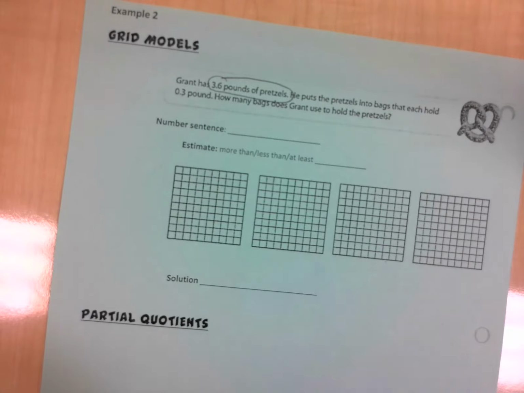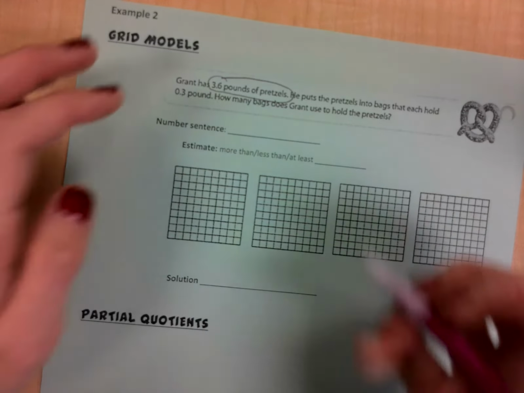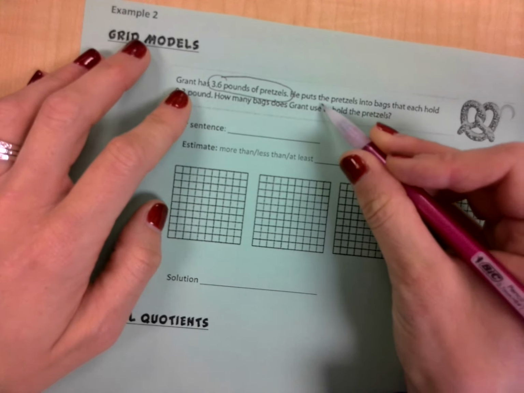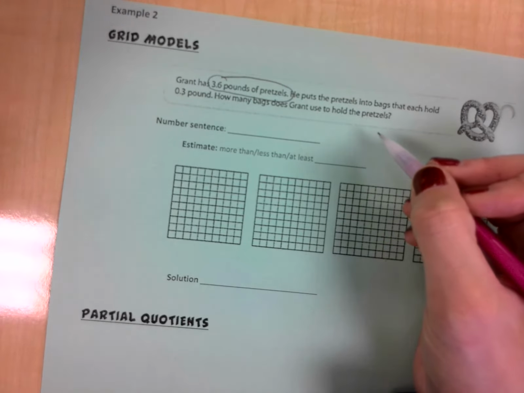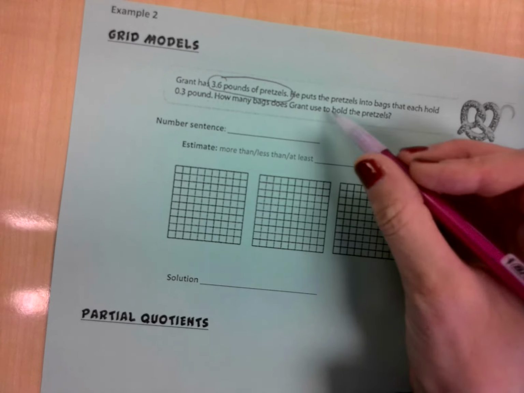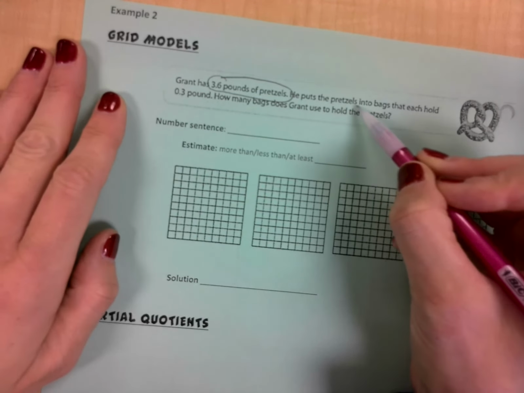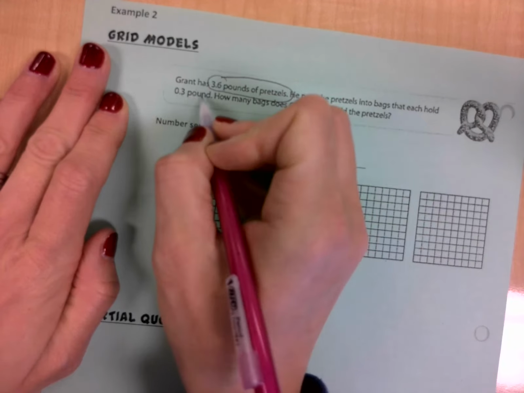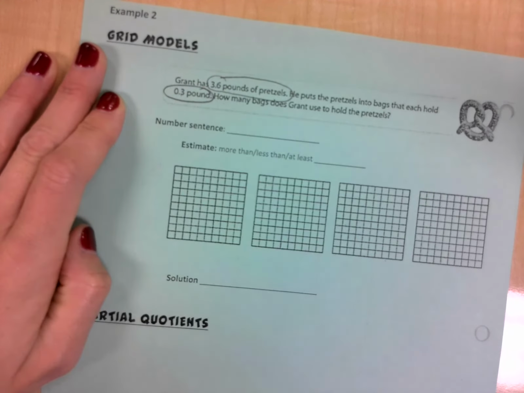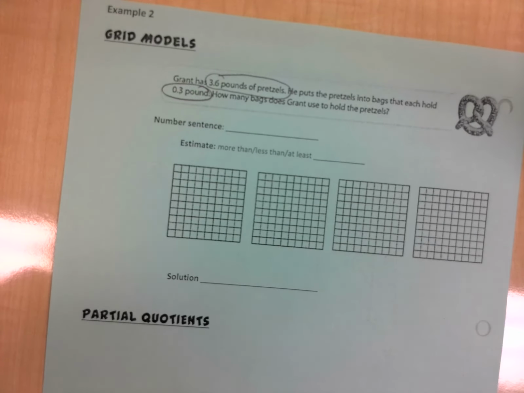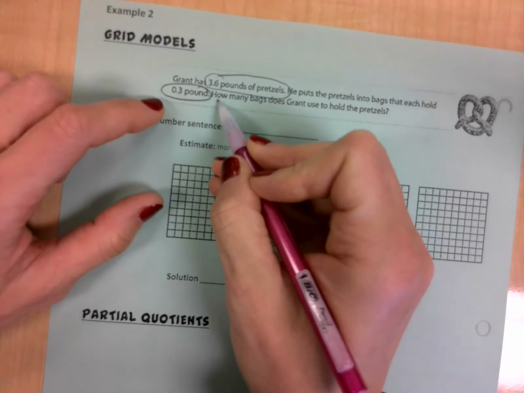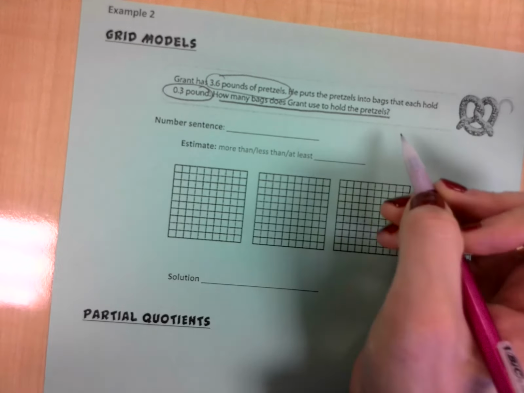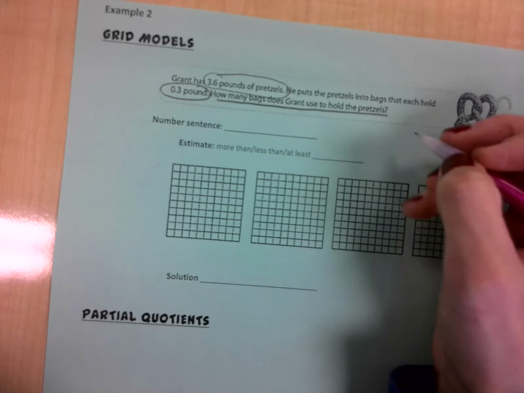All right, that's what we're starting with. That's what we have. Okay, and he's putting them, so whatever's physically being done, that division, that separation, oh, it's saying it right here. He's putting these pretzels into bags that each hold 3/10 of a pound. So then we want to know how many bags does Grant use to hold the pretzels?